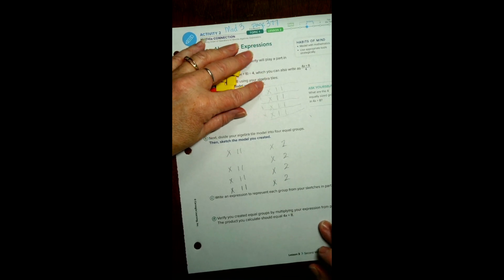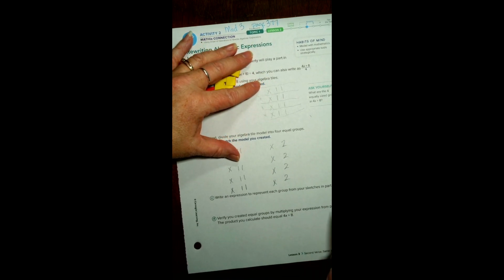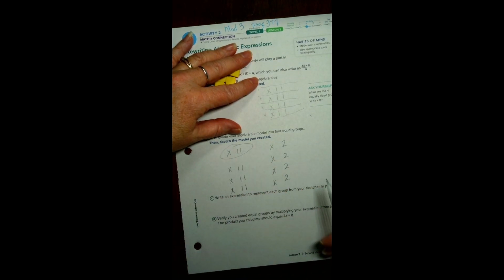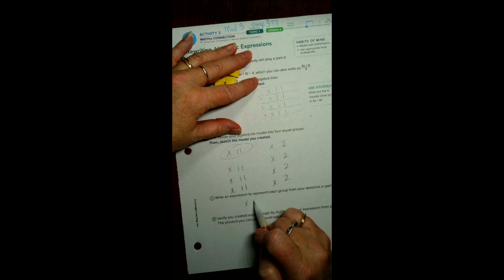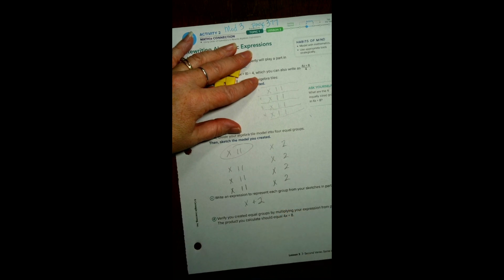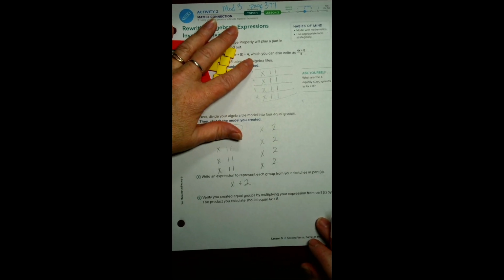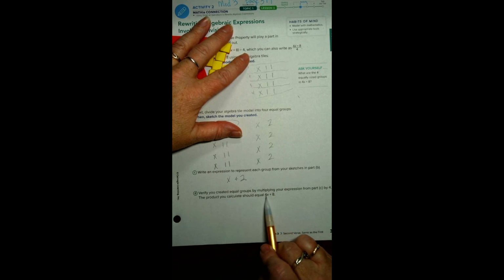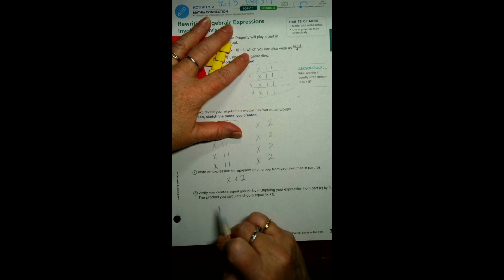Write an expression to represent each group from your sketches in part B. Well, each group was x plus 2. And it says verify you created equal groups by multiplying your expression from part C by 4. The product you calculate should equal 4x plus 8. So our expression was x plus 2.